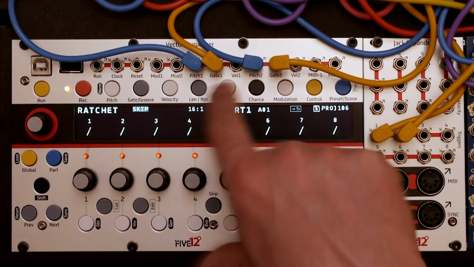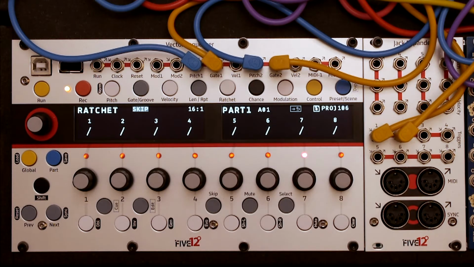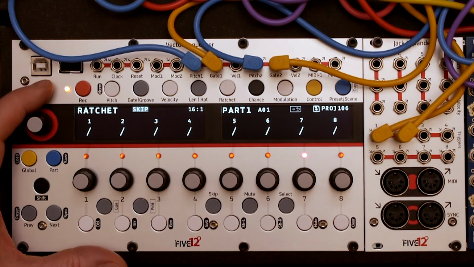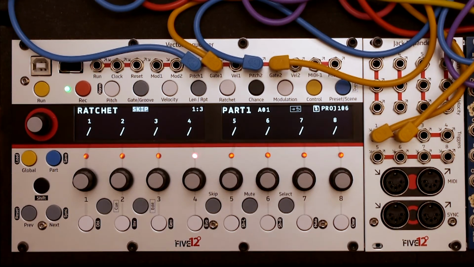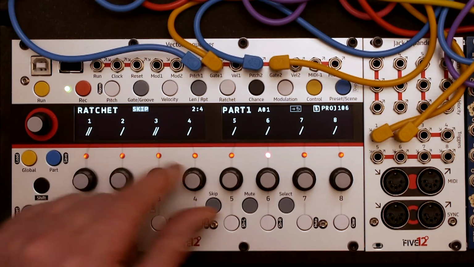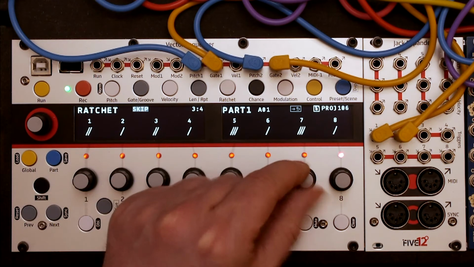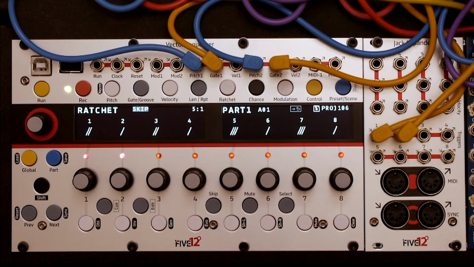Next up we have ratchets. Now a ratchet basically subdivides a step into 2 pieces, 3 pieces, or 4 pieces, and fires them in succession rapidly, depending on how fast your sequence is. And this is also significantly sensitive to the envelope generator settings on your voice.